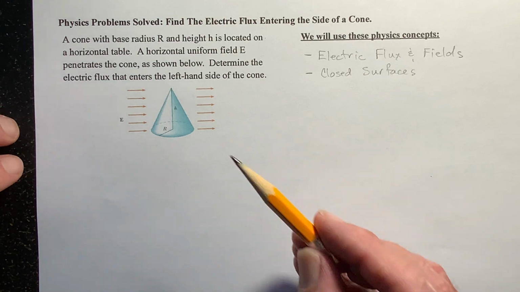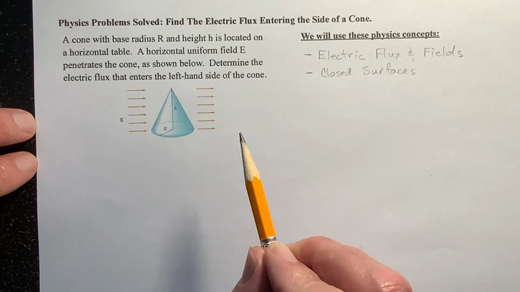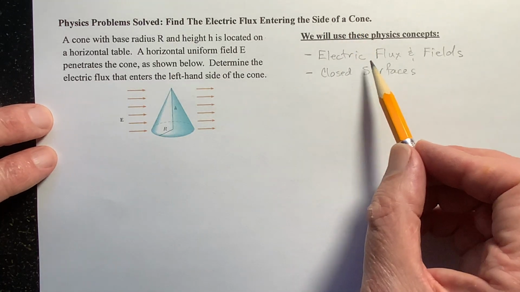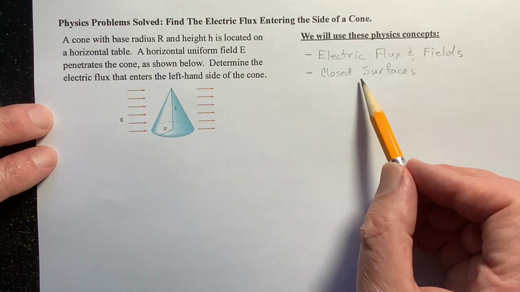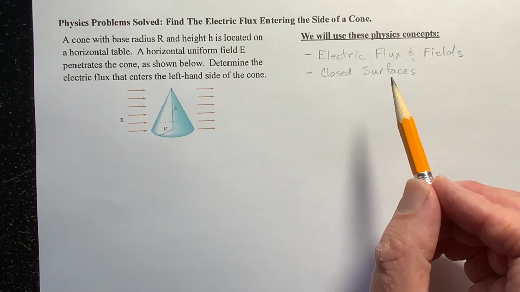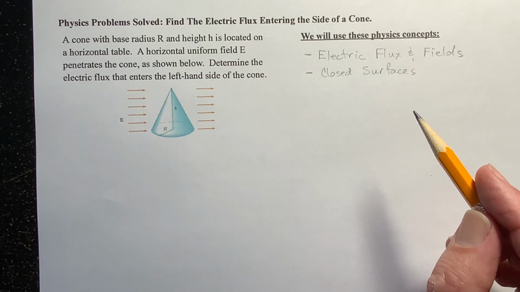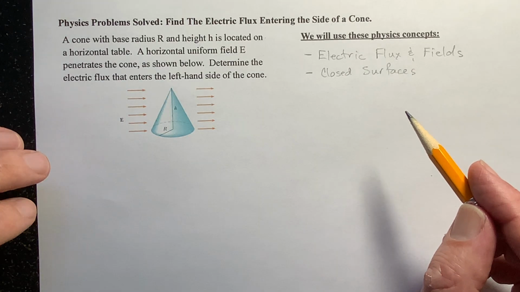And in this one, we're going to find the electric flux entering the side of a cone. We're going to be dealing with electric flux and fields, and specifically here through a closed surface. And obviously, we're going to be using the dot product to figure out flux and so on. So hopefully you're familiar with that.